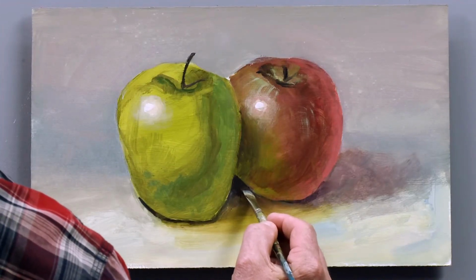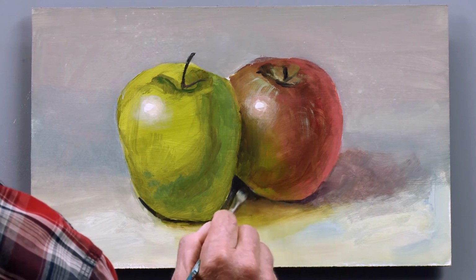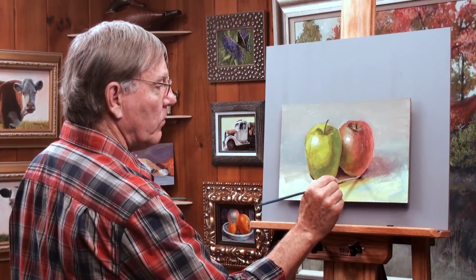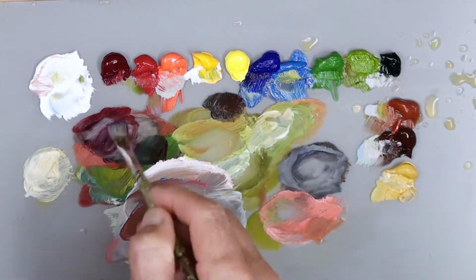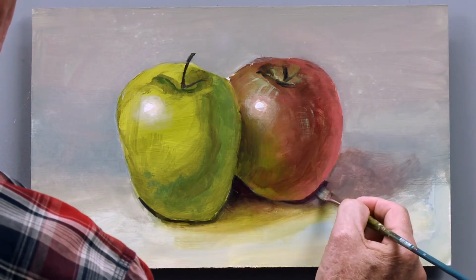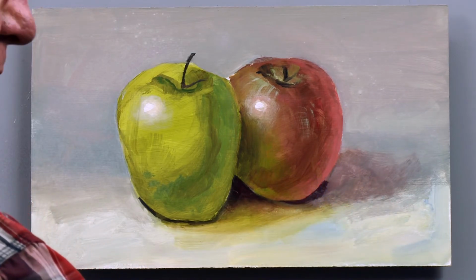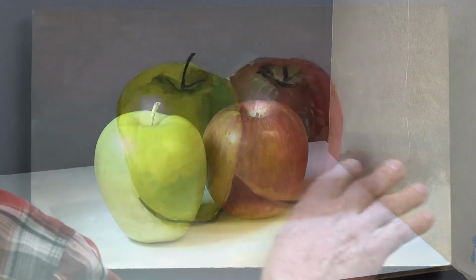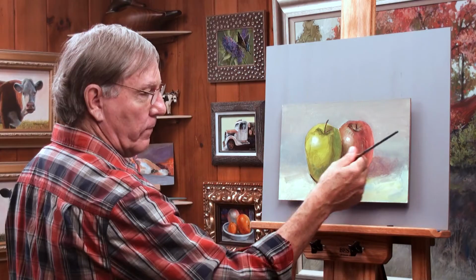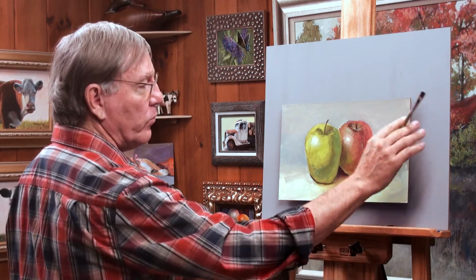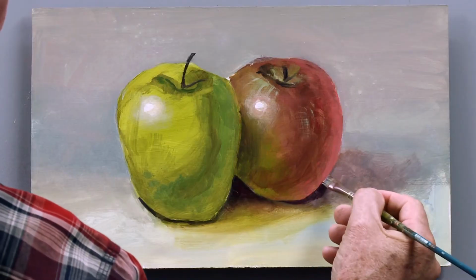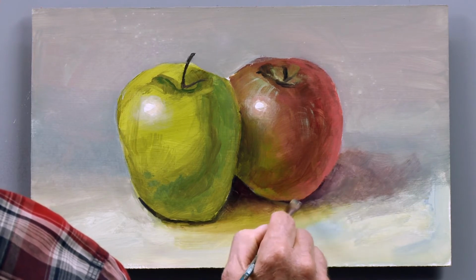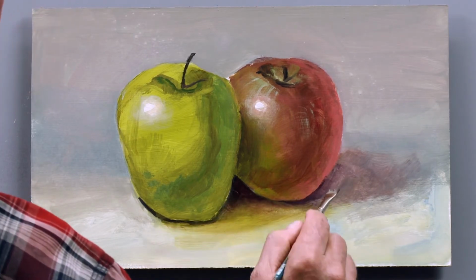That's sort of a combination of the occluded shadow and the cast shadow. It's very dark right there. I think I'll add some more of that occluded shadow right over here on the right. Now this apple is sitting right close up against that brown piece of cardboard, so I'm not getting much of a shadow in there. The cardboard is really reflecting so much light into here, I'm not seeing a very dark shadow. But I'm going to make it dark just for the sake of the painting.